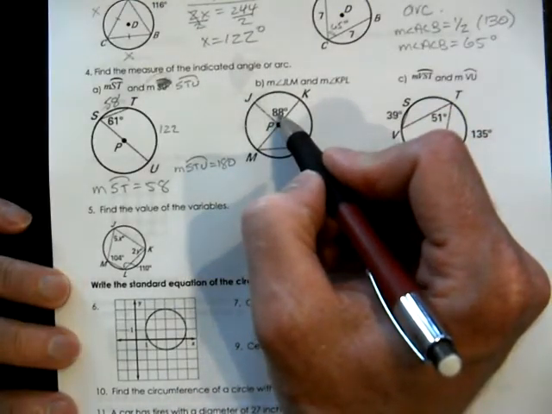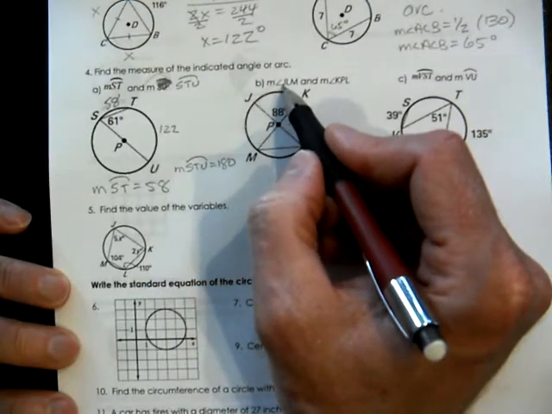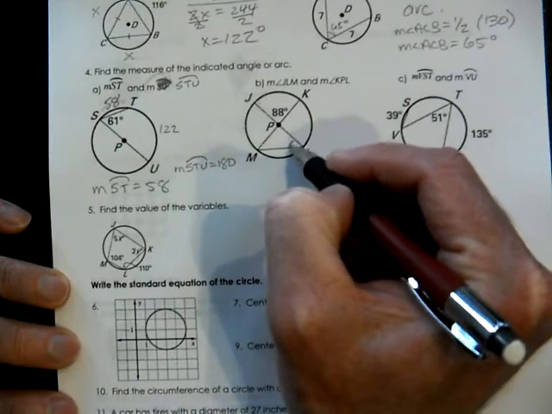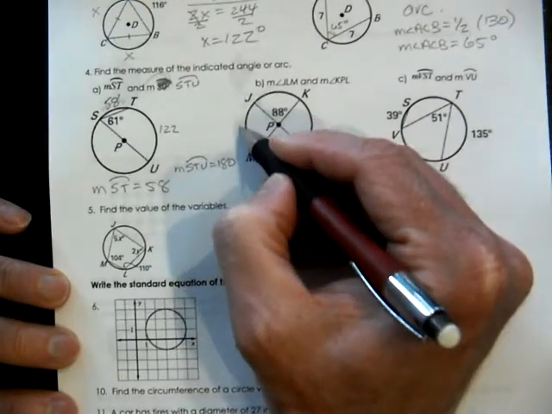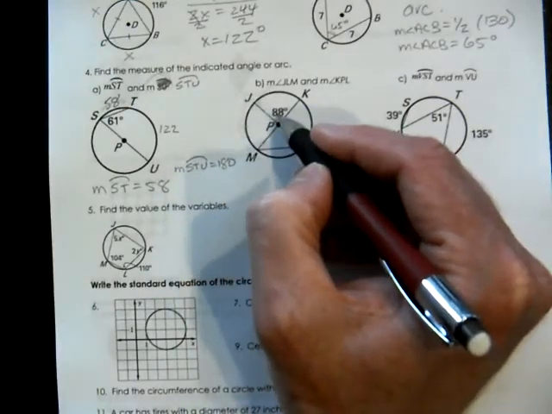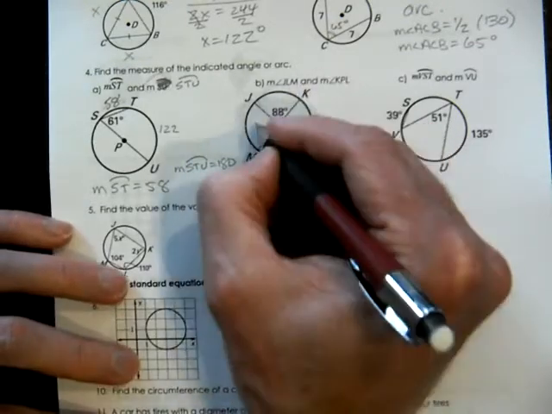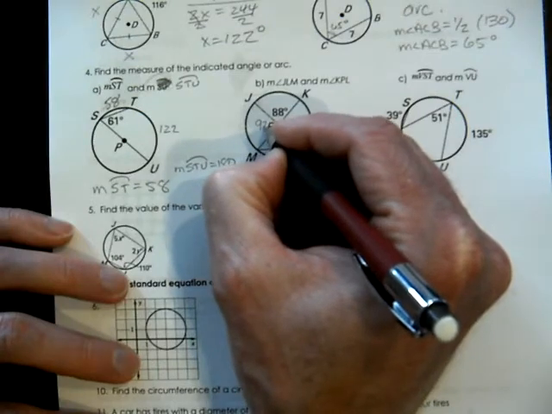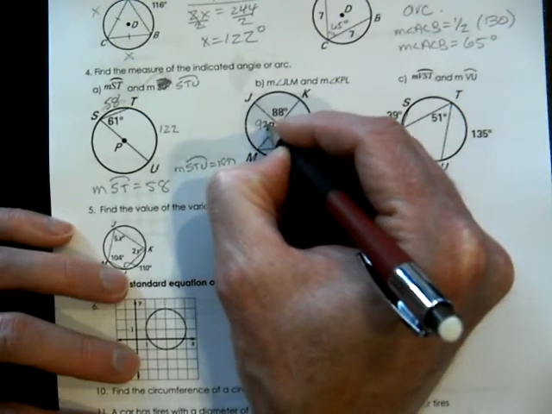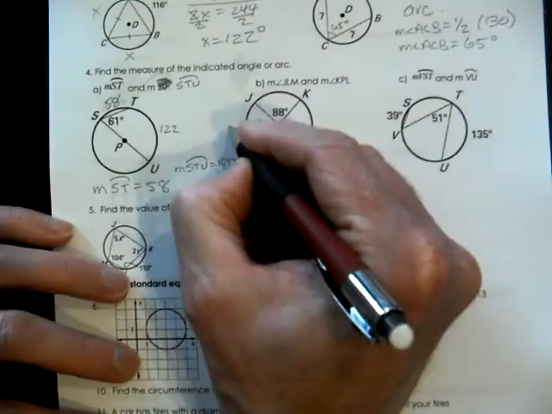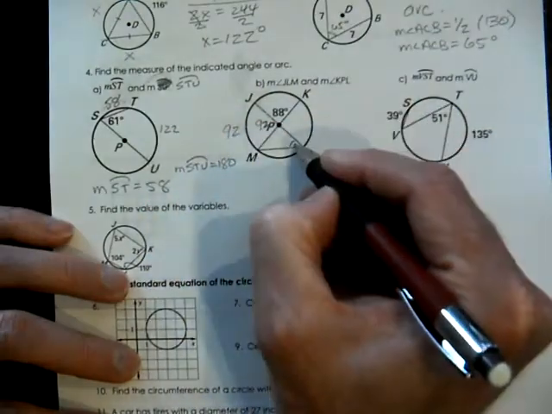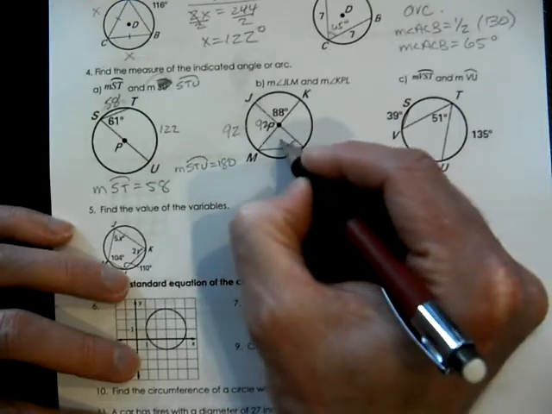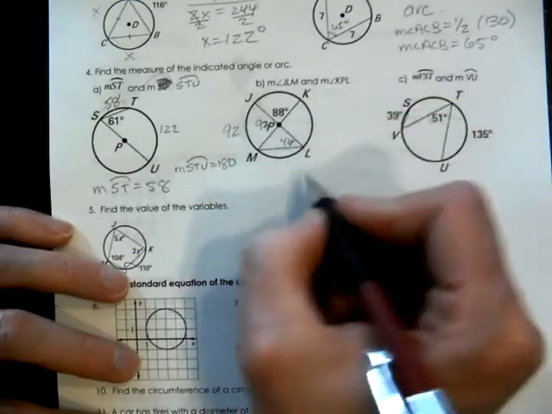Here we have 88. We're looking for JLM. It's going to be half of this amount. Well, if that's 88, this is going to be 92. This is 92, and this is going to be half of 92. So this is going to be 46 degrees.